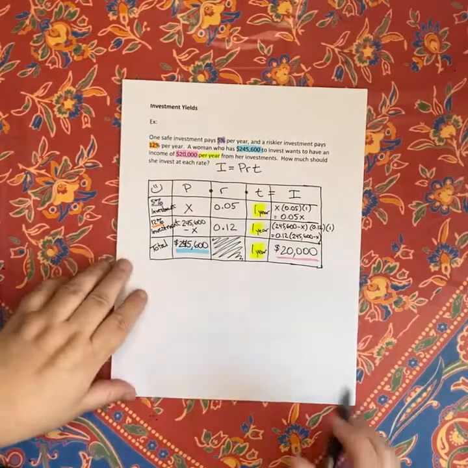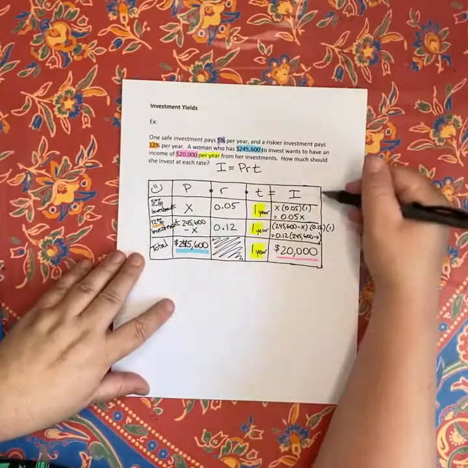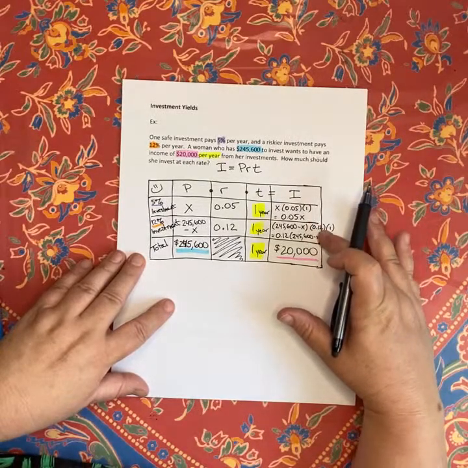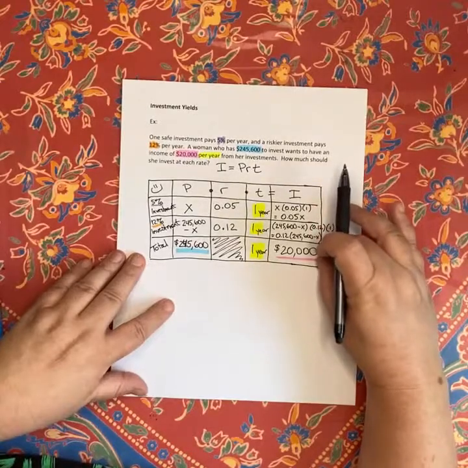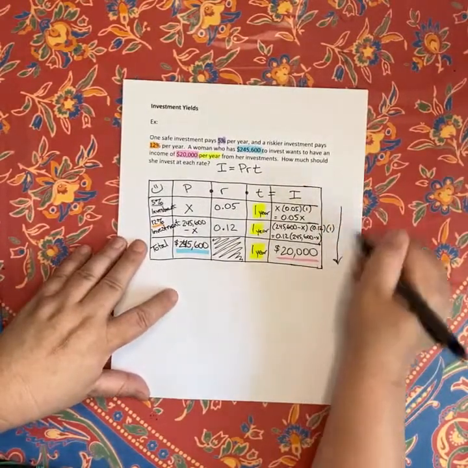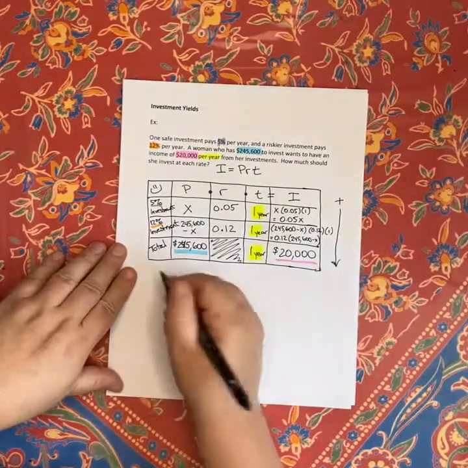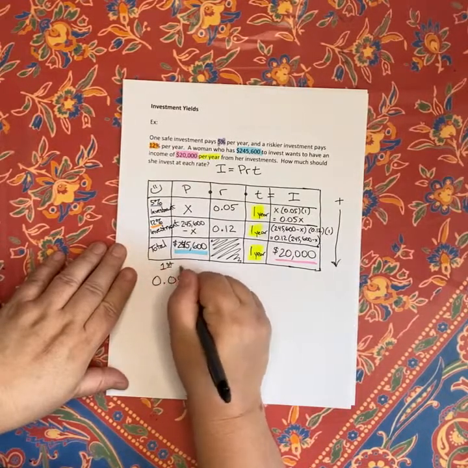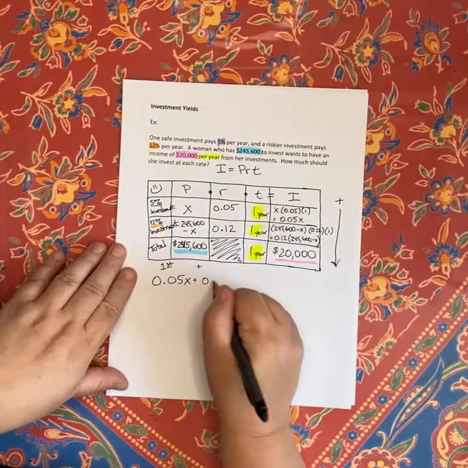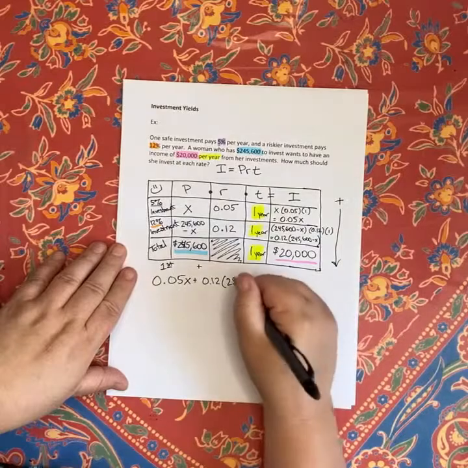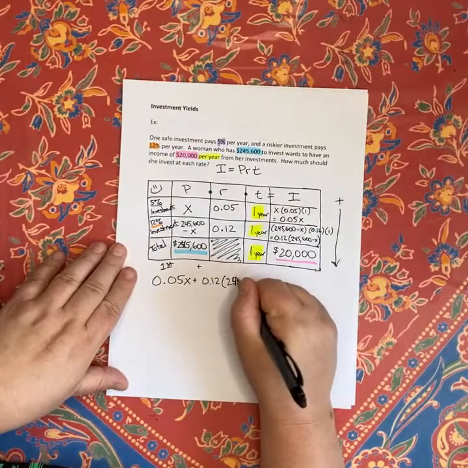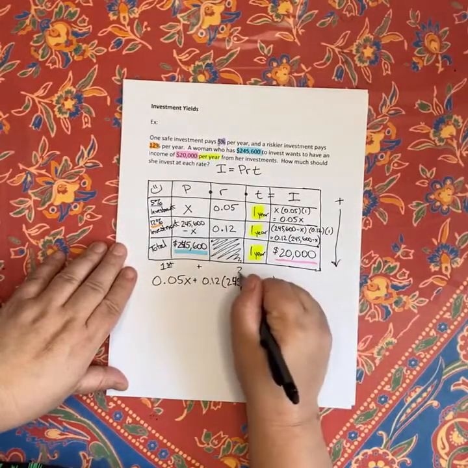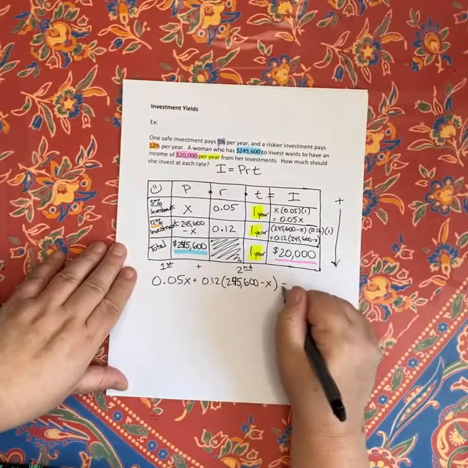That's very exciting. Okay, so I'm going to look at this last column. This is the 5% investment. This is the 12% investment. She only has 2 investments. So these 2 together should give me the 20,000. So I'm going to come down here, add down, and write the answer right over here. 0.05x, that's the first investment, plus 0.12 times the hideous beast, 245,600 minus x. That's the second.